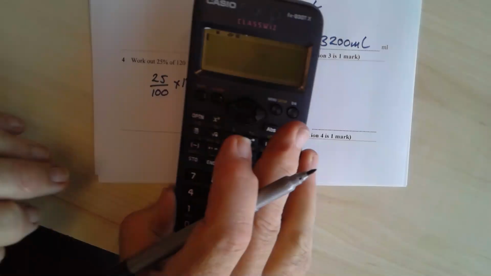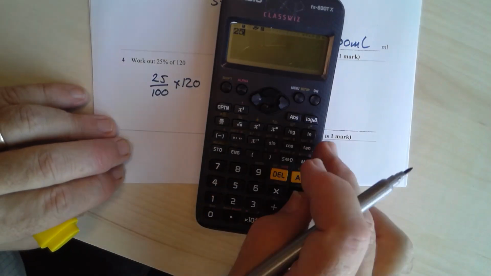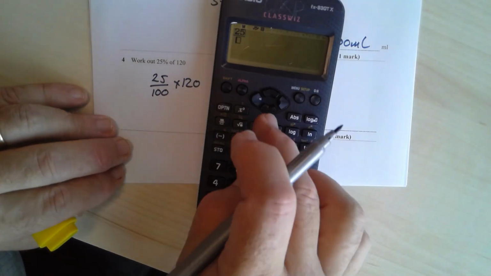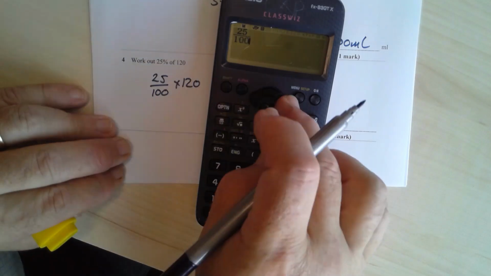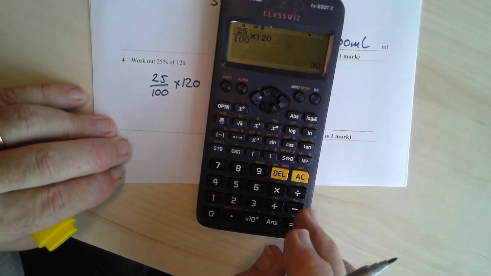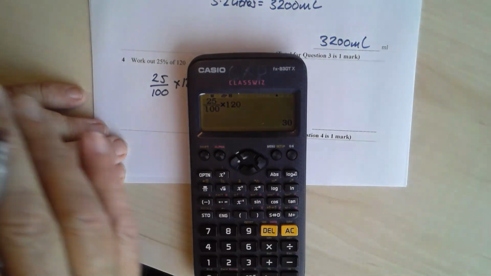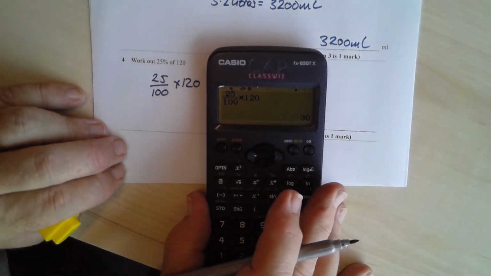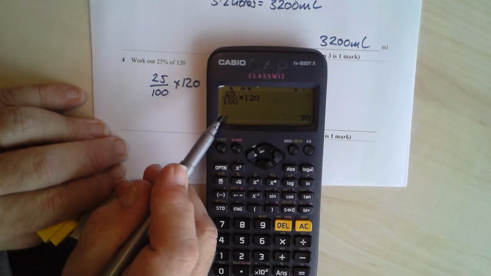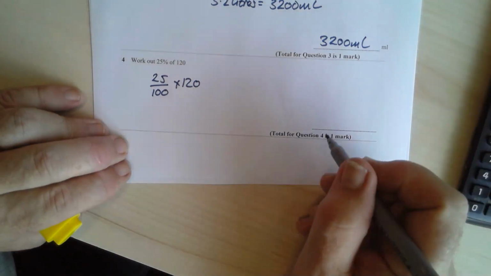I'm going to use my fraction button, 25 over 100 multiplied by 120, to get an answer of 30. What I'm going to do all the time is check that what I've written down here is exactly the same as what's on my calculator before I press the button. So the answer there is 30.